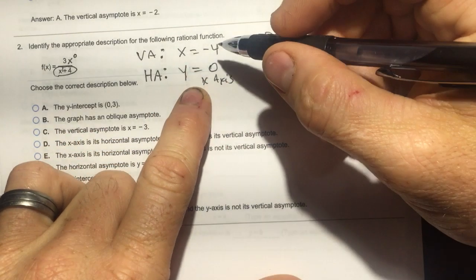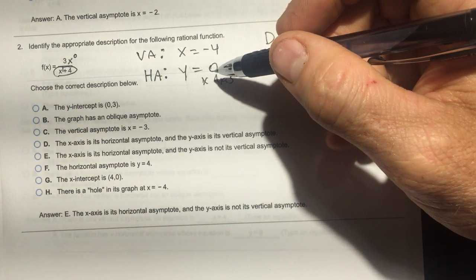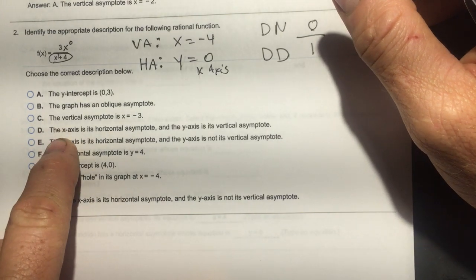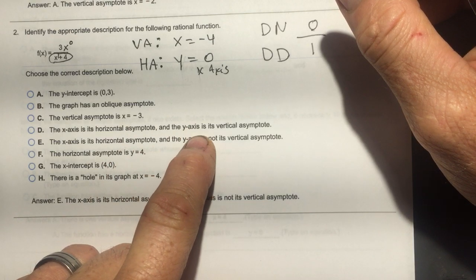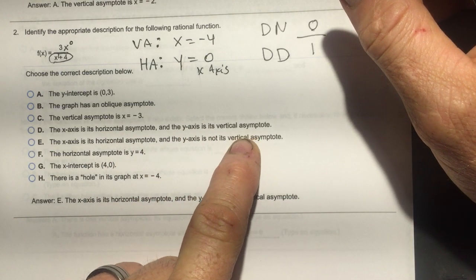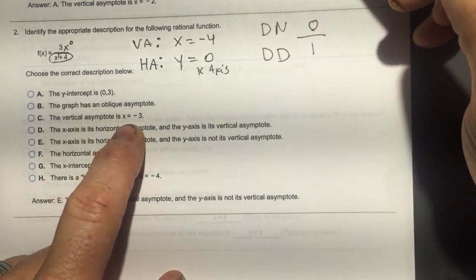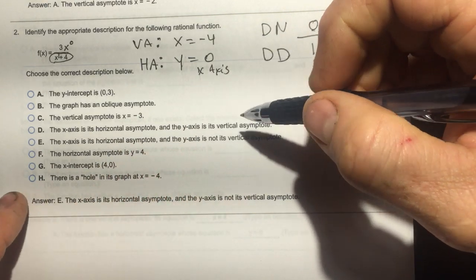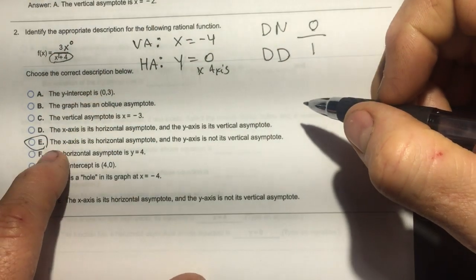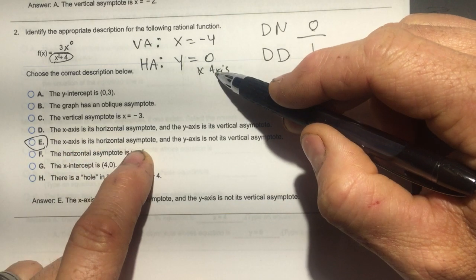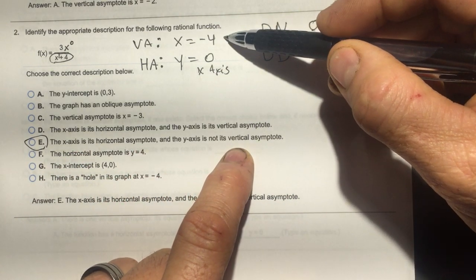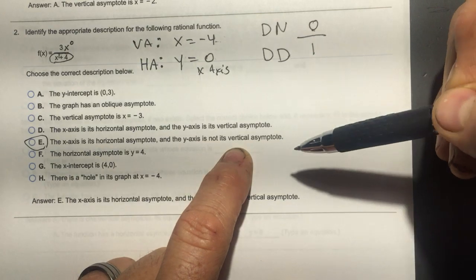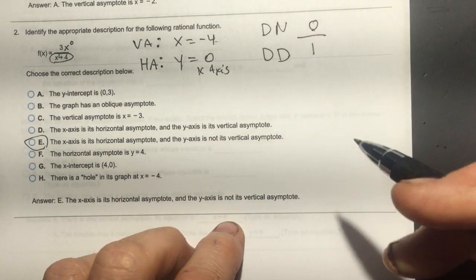Now look and see if I have one of these on here as far as these 8 possible answers. Okay. Right here, the x-axis is the horizontal asymptote and the y-axis is the vertical asymptote. No. Vertical asymptote is -3. Nope. X-axis is horizontal and the y-axis is, all right, here it is right here, E. The x-axis is the horizontal asymptote and the y-axis is not, because it's actually x equals -4. If this was x equals 0, that would be the y-axis. But the answer is E for that one.